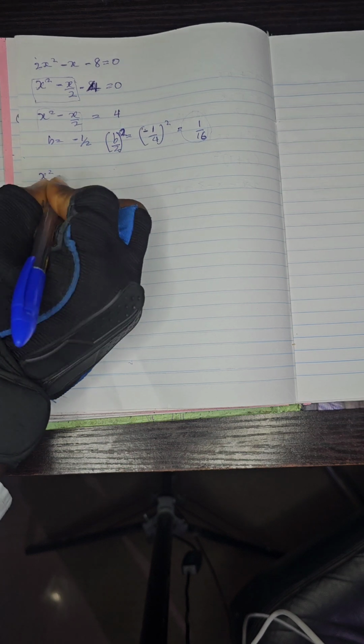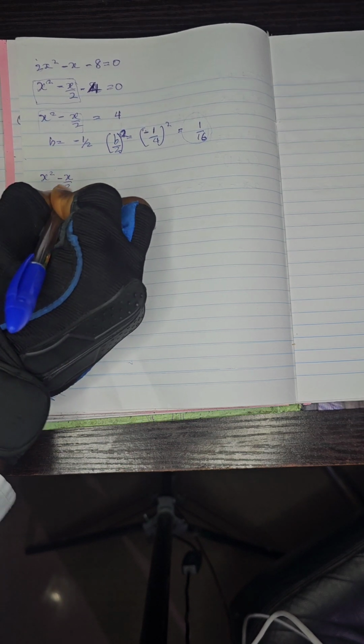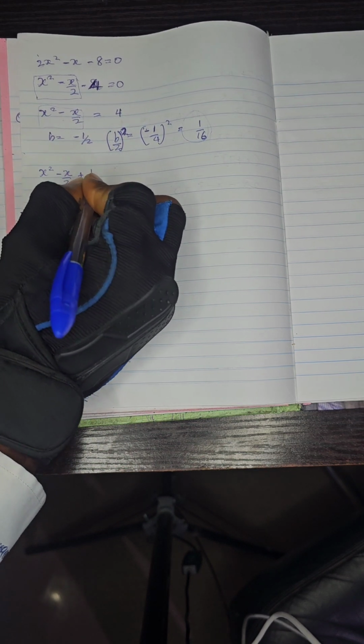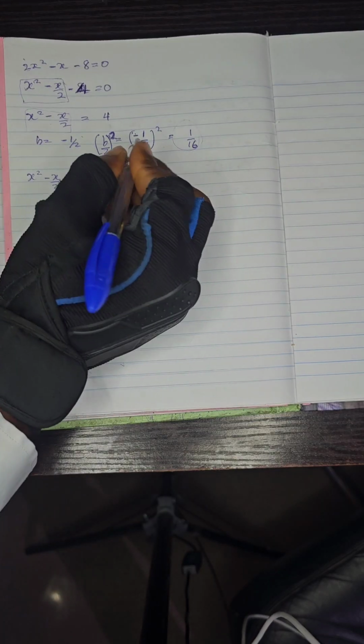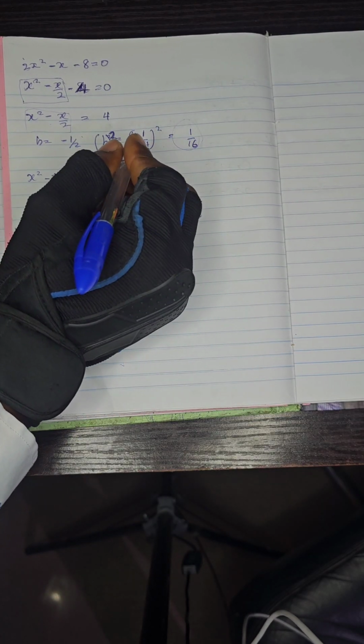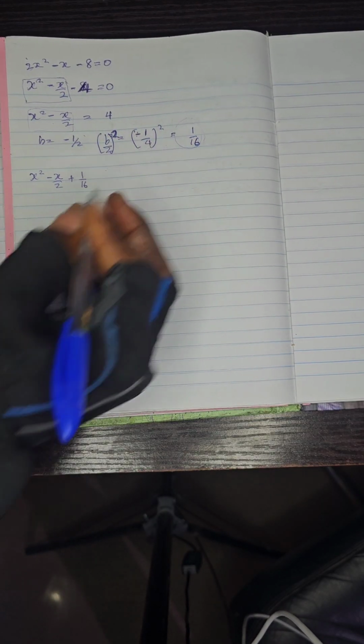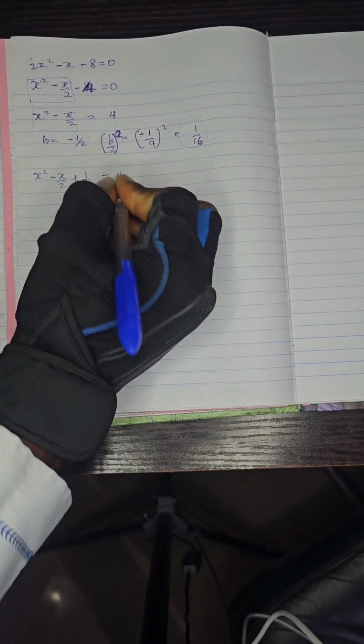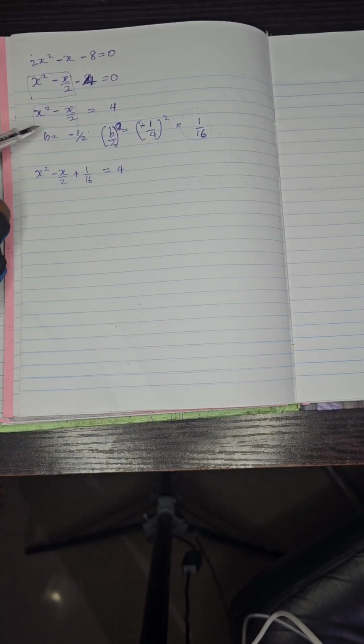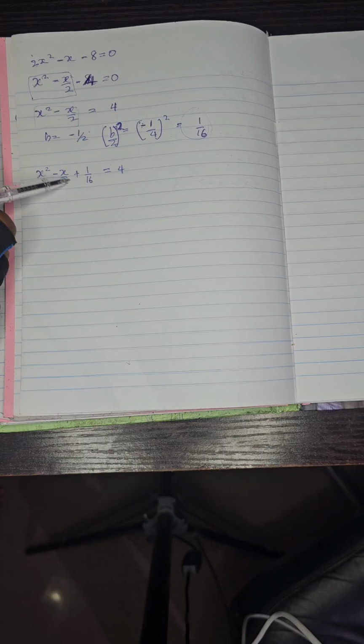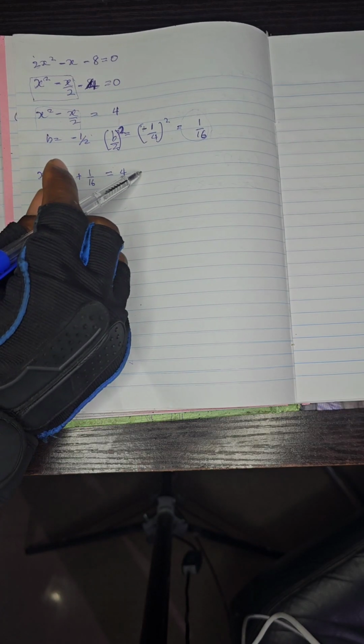We will have x squared minus x over 2 plus 1 over 16. We have negative here and positive here, because when a minus multiplies itself it is positive, equal to 4. Now, mind you, this was equal to 4. Now we've added something here. We still need to add that same thing here.